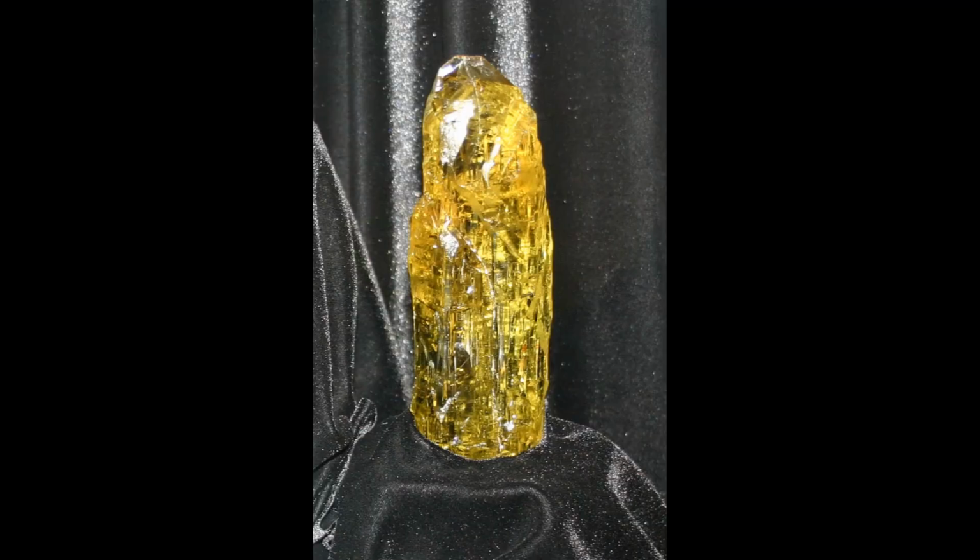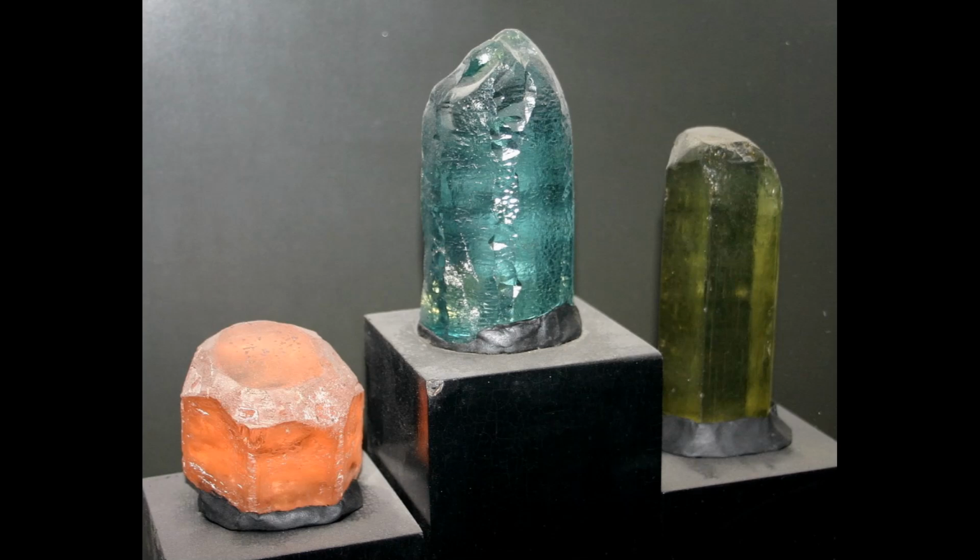This is an example of golden beryl. It's a beryl colored yellow by iron in a different form than that which colors aquamarine. Here's a grouping of different colored aquamarines. On the left, the pink colored morganite. In the middle, the blue colored aquamarine. And on the right, the green colored beryl, which is not emerald.